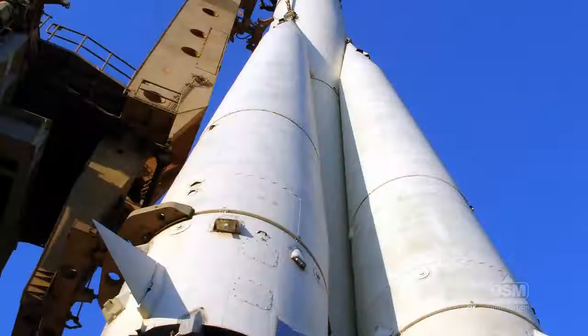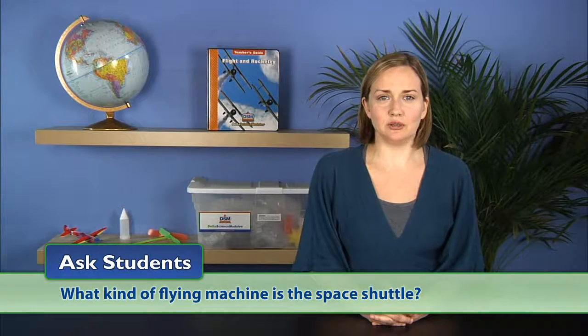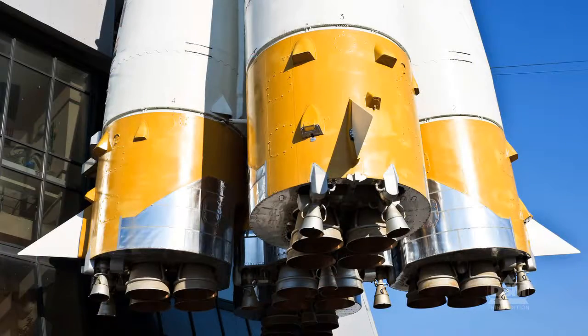When back at the classroom, pass around the collected pictures of the space shuttle and ask students, what kind of flying machine is the space shuttle? Some students may identify it as a spaceship, others will say it looks like an airplane attached to large rockets. Explain that the space shuttle is both a rocket-propelled spacecraft and a glider, and has both solid fuel and liquid fuel rocket engines.